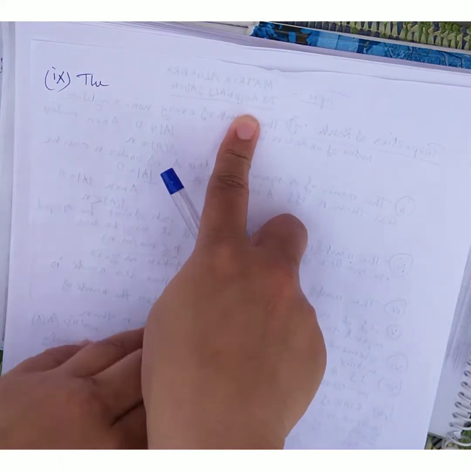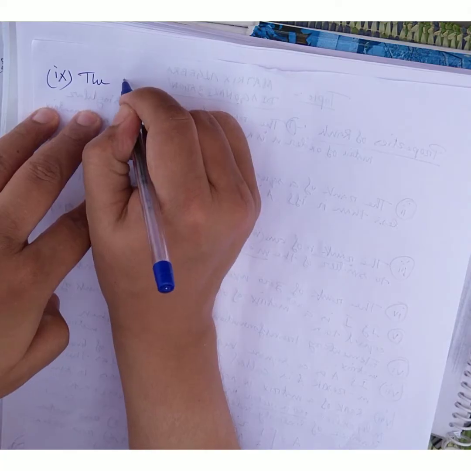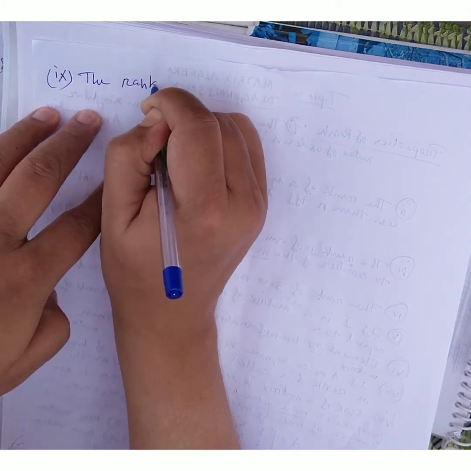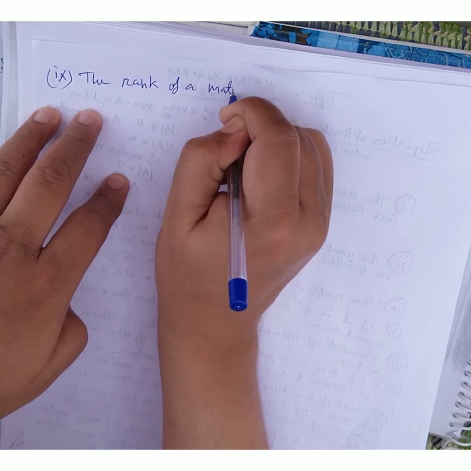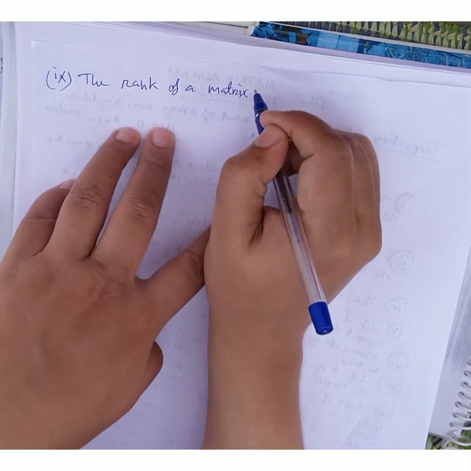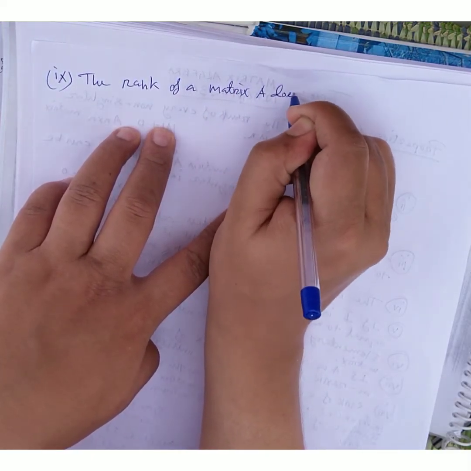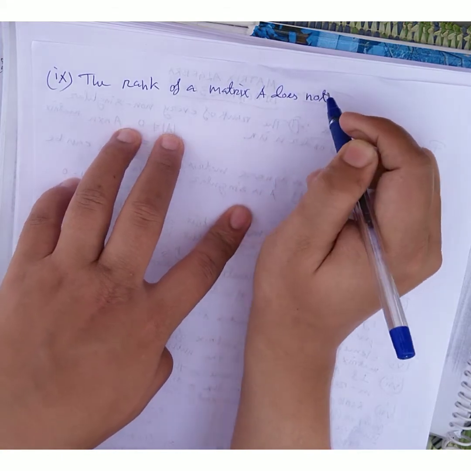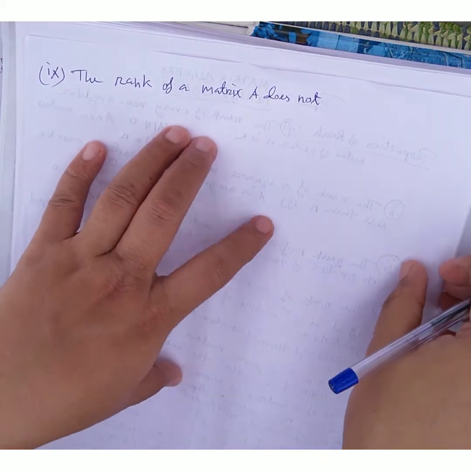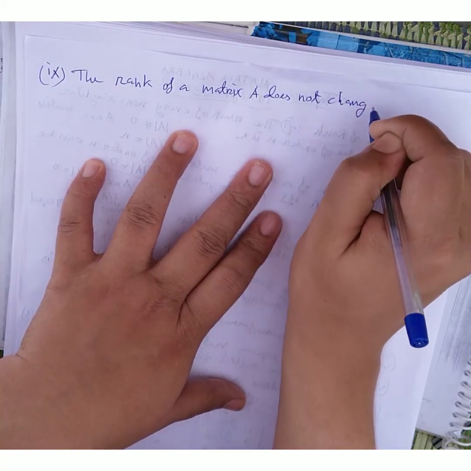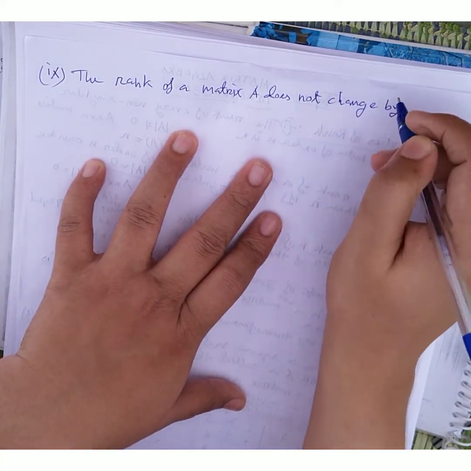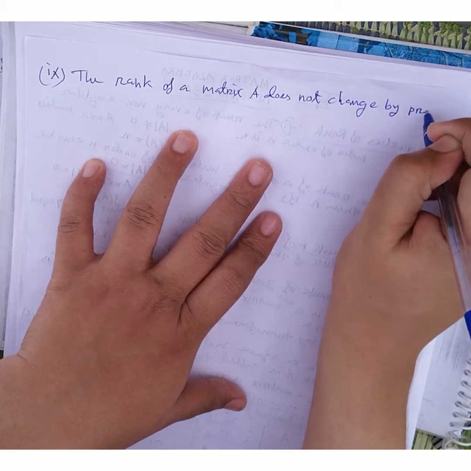Number 9: the rank of a matrix A does not change by pre-multiplication.